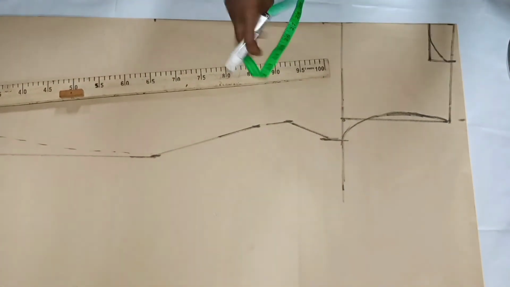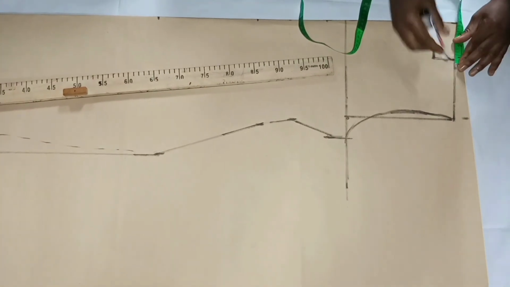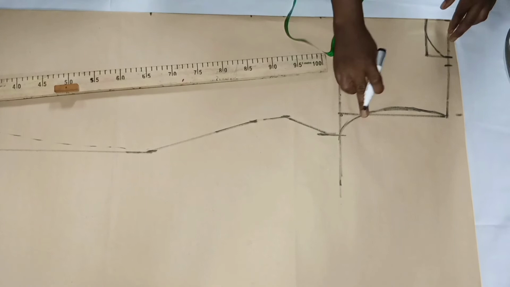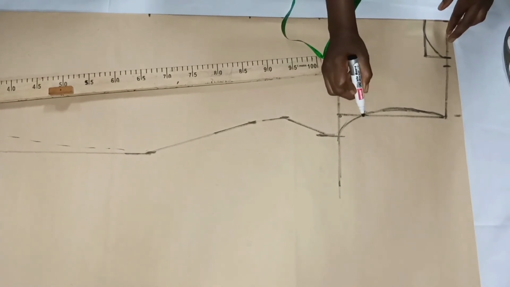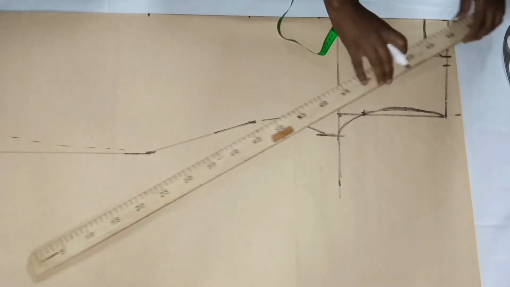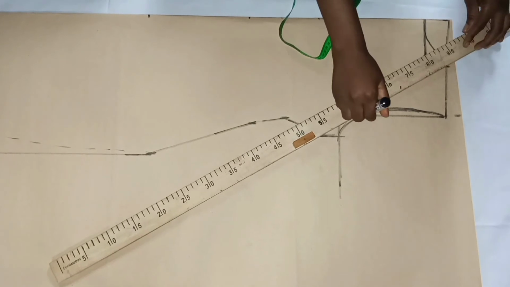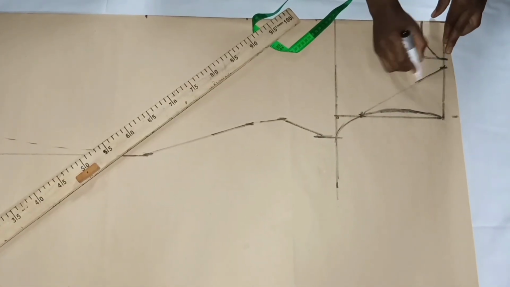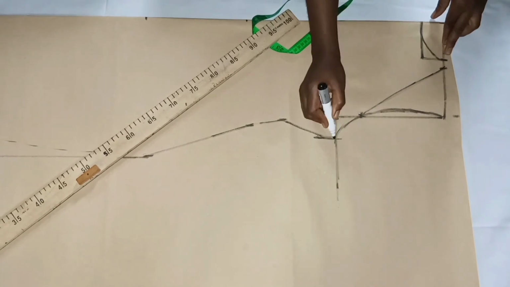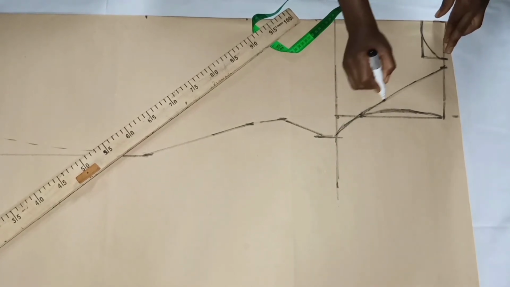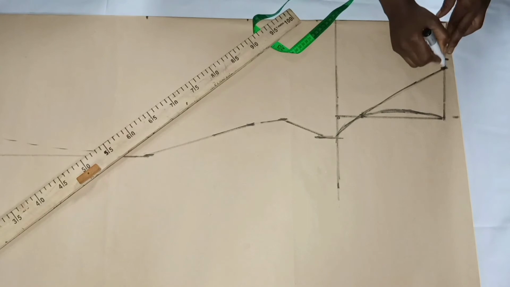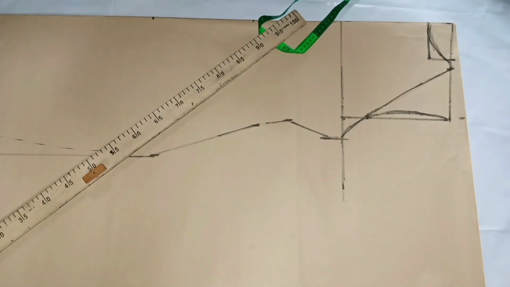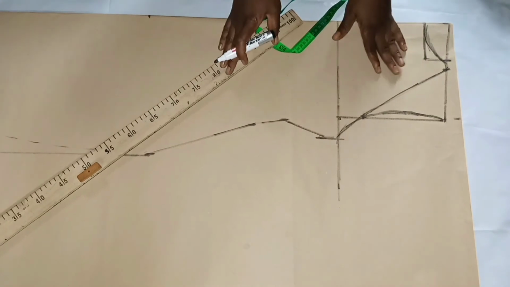So what you do next is you mark ½ inch here. Then you use a straight line to connect this ½ inch to this curve on the armhole. So then you just curve it in. The straight line is only a guide. You curve it in. So this is basically how to make your halter neck. So this is the halter neck.